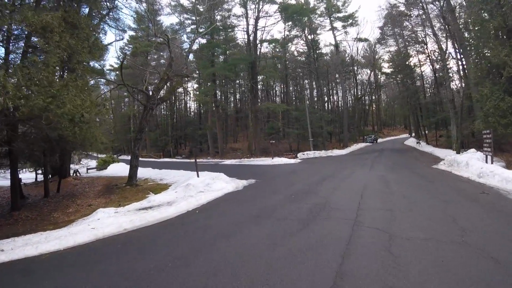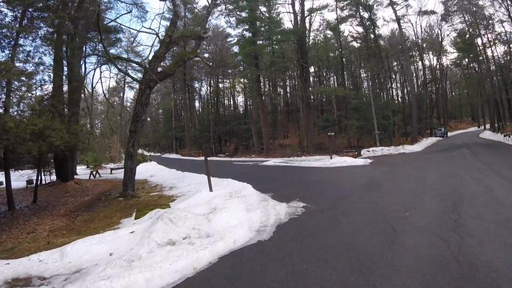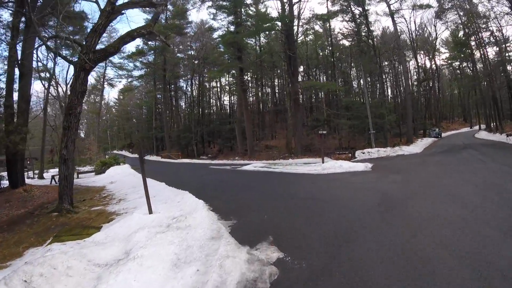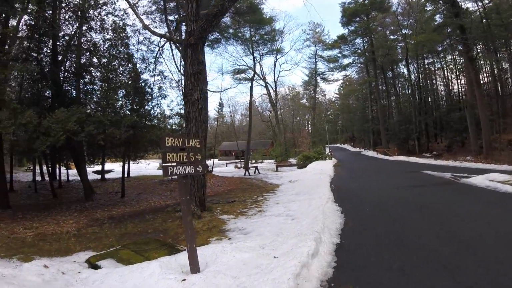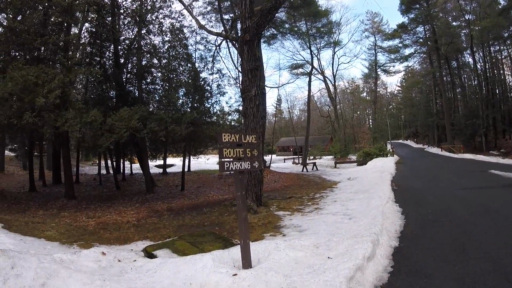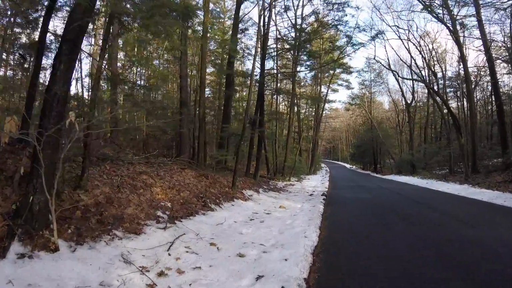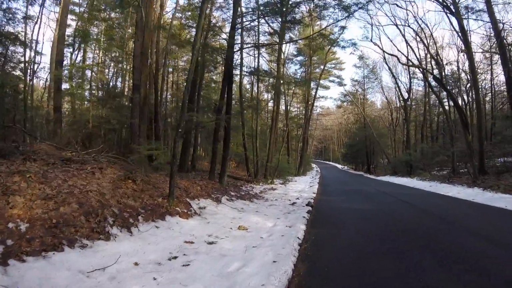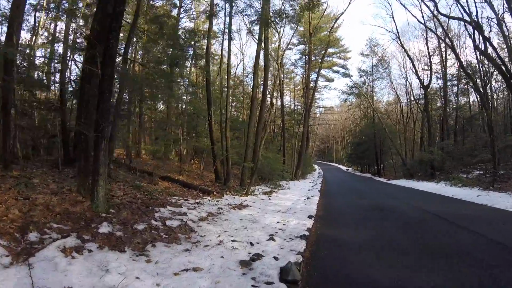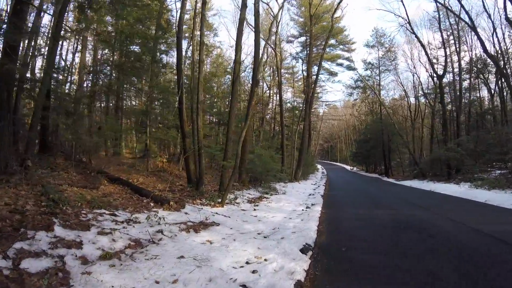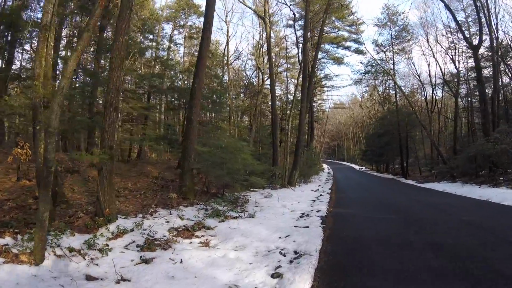little snack, and so now it is time for the walk down Reservation Road back to Route 5. So we're heading down Reservation Road toward the car and Lake Bray. Right now we're at about mile 5.5. So another mile, maybe a little less than a mile, gets us back to the car.